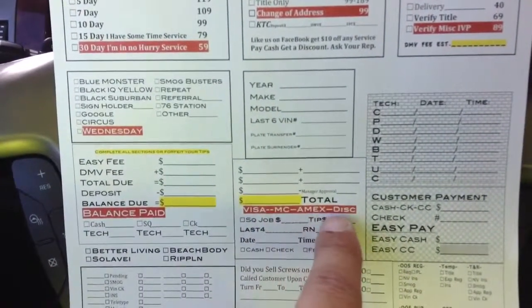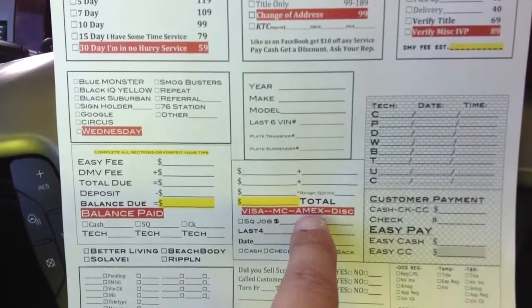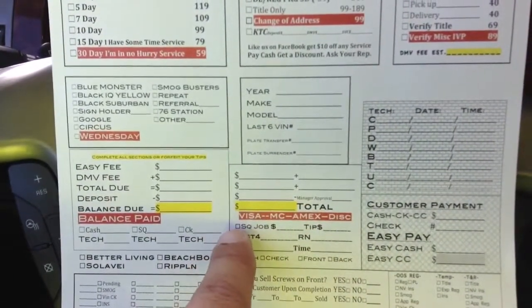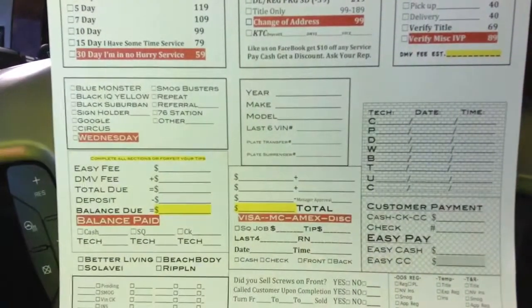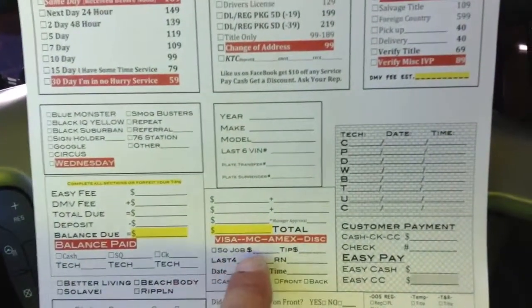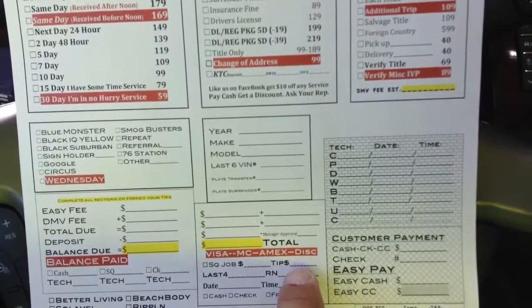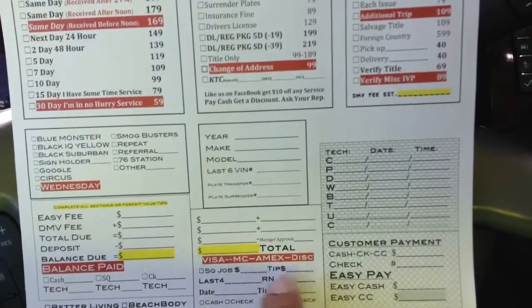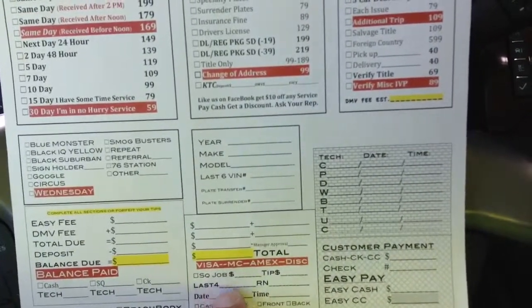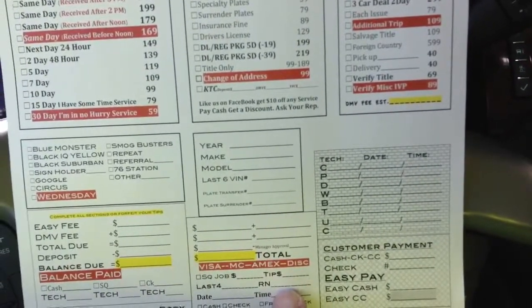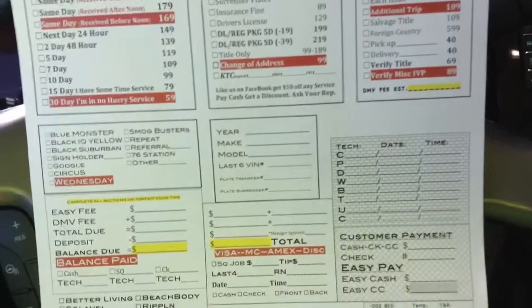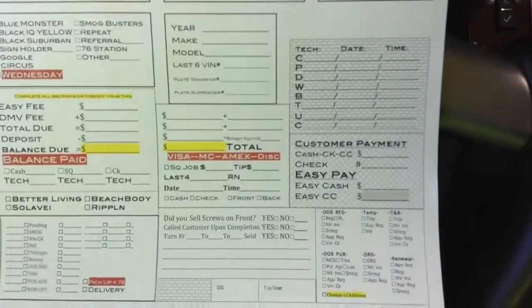If they're paying with credit card, circle the type of credit card that it is. We do take American Express, but the DMV does not. Check mark square, the job amount, and the tip amount. We'll go over tips later. The job amount, let's say it was $169 and they left a $30 tip. You'd write $169 here and $30 here. I want the last four of the credit card here. The receipt number here, which we'll go over in another video, how to process credit cards, the date and the time of the transactions. That's very, very important.